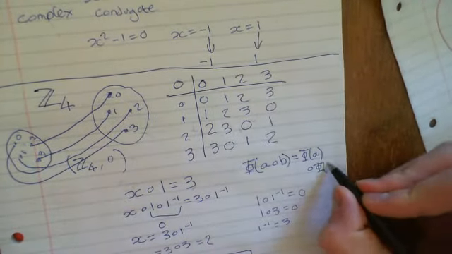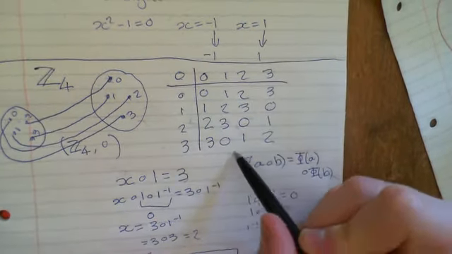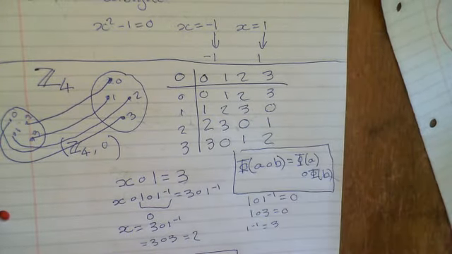That's the condition for it to be a homomorphism. But since it's a set automorphism, if it satisfies this property as well, it's called a group automorphism.